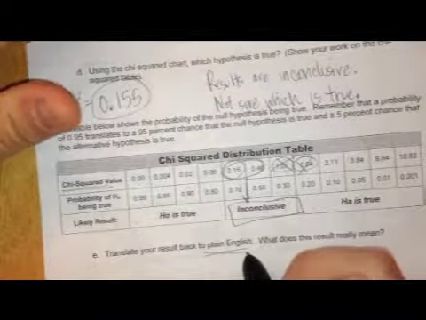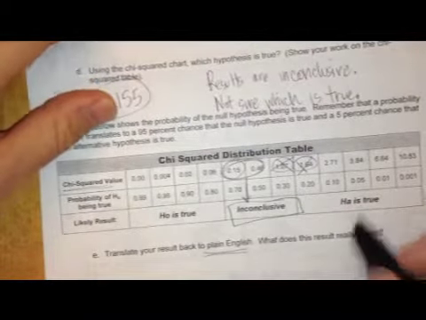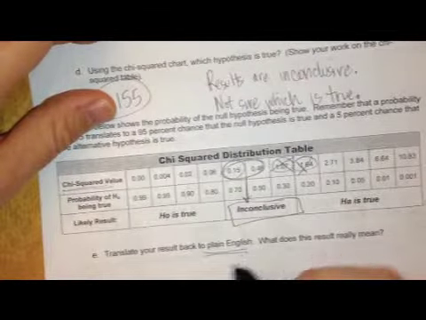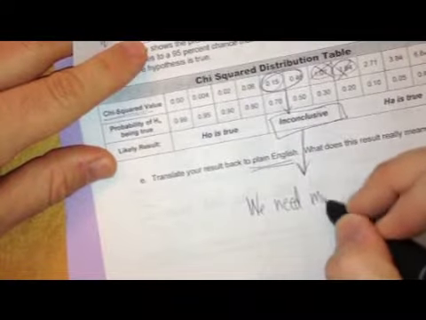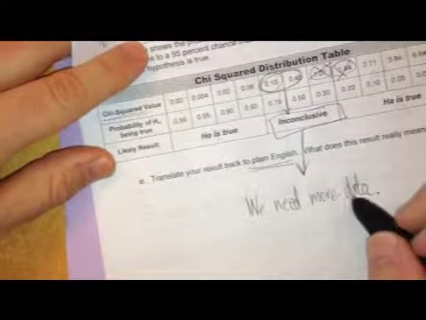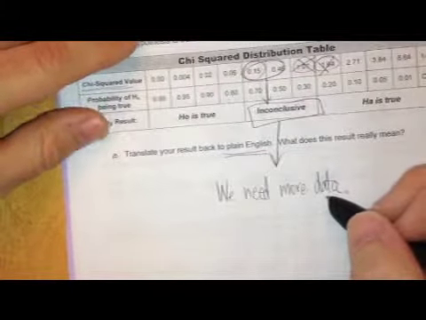Okay? Now, when it comes time to translate this back into plain English, normally we'd say it means that there's a difference if the Ha is true, or there's no difference if the Ho is true. But when it's inconclusive, we're just going to translate that to this. We need more data. Because we don't have enough, our results are too close to say whether there's a difference or not a difference.